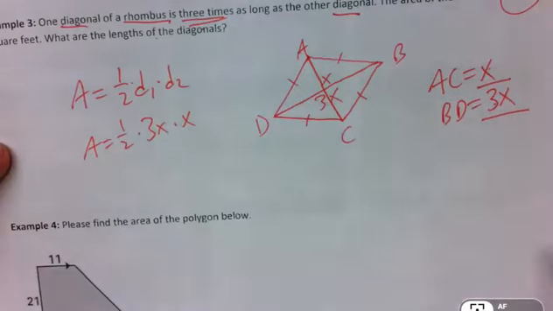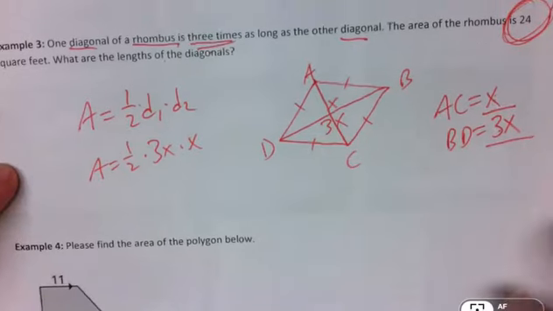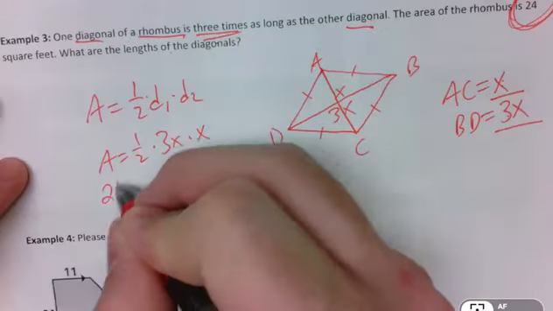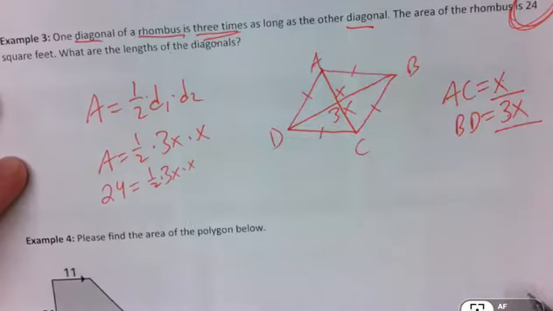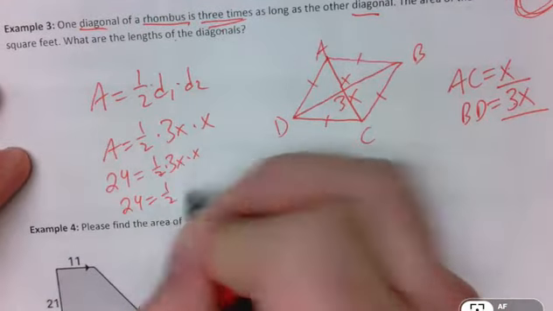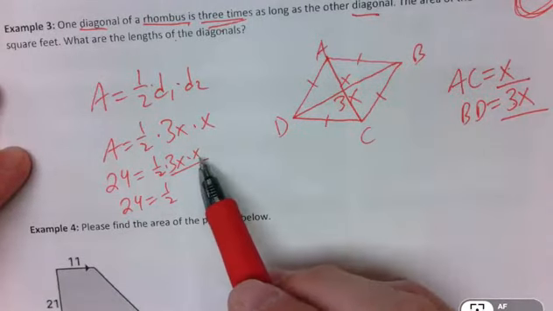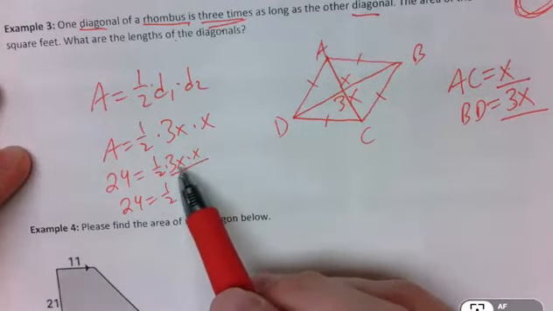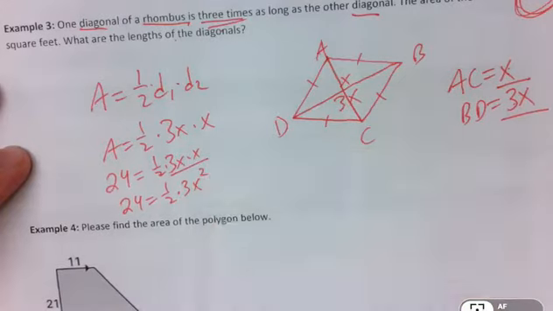Doesn't really matter which one is 1 or 2. There's still just multiplication. And I know the area is 24, they gave me that, 24 square feet. So 24 equals 1/2 times 3x times x. And now it's just a matter of cleaning it up. 3x times x is not 4x, right? That's when you add them. 3x times x is 3x squared.